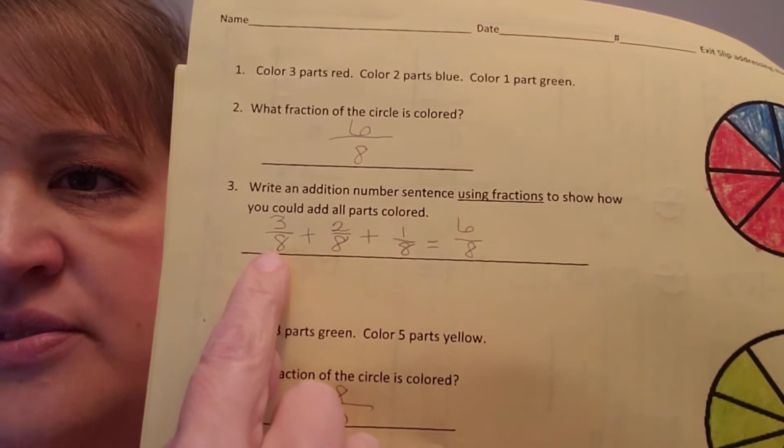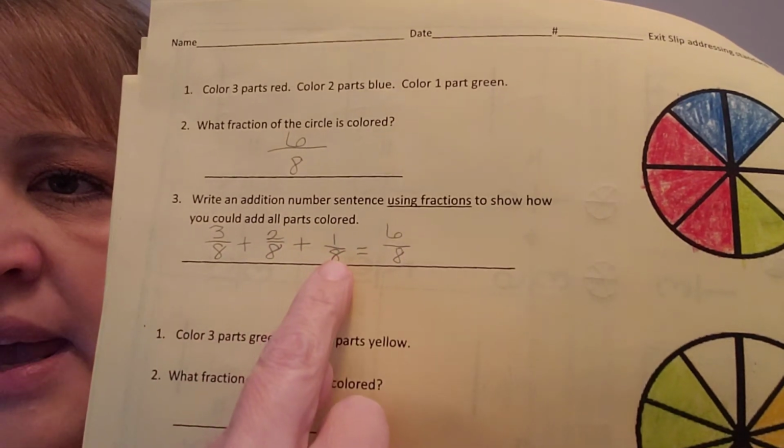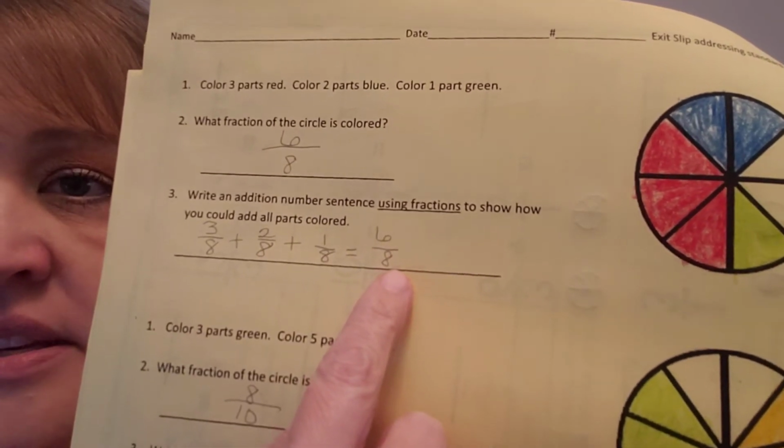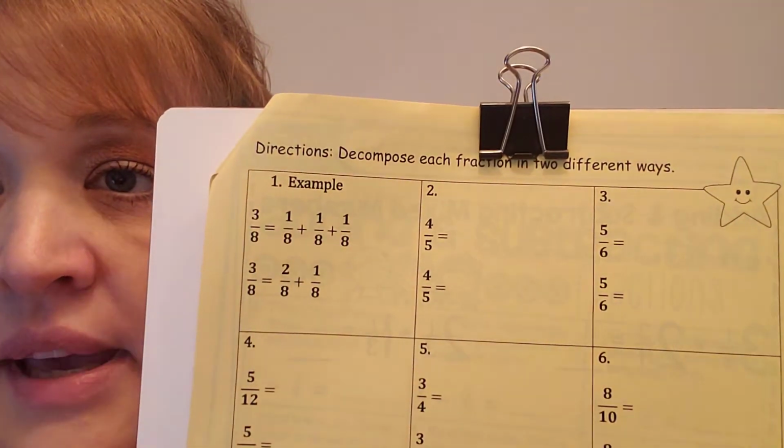And when we added those together, 3/8 plus 2/8 plus 1/8, it gives us the total of 6/8. Well, today we're not going to do that necessarily with a picture. You can if you want. But we're going to decompose these fractions in 2 different ways.